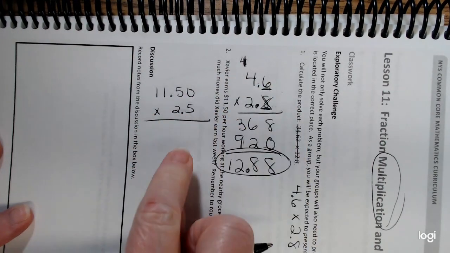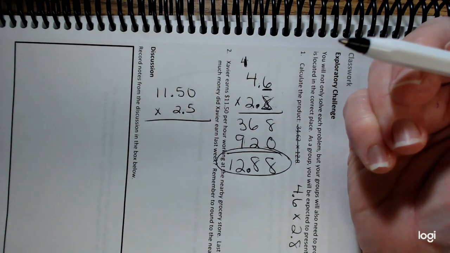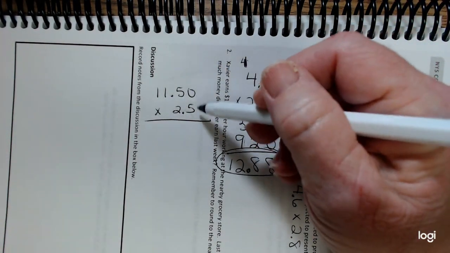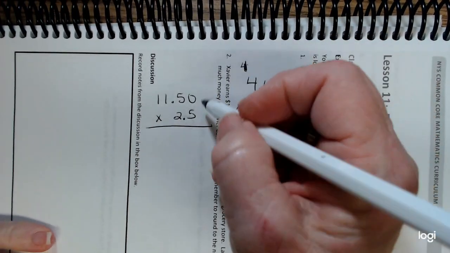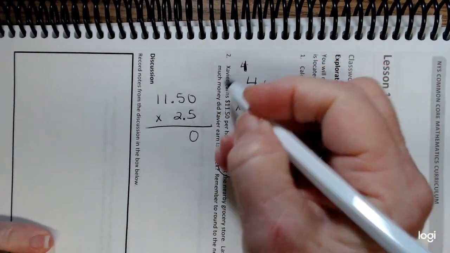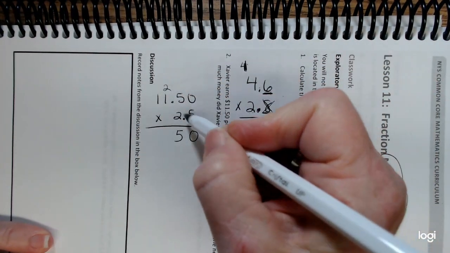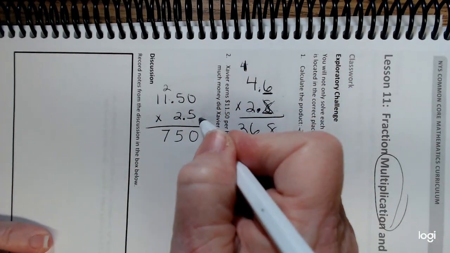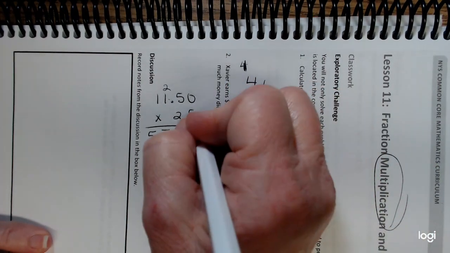Now you will notice I did not line my decimals straight up and down like I do when I add and subtract. We don't have to do that when we multiply. Okay, we just multiply, we line the numbers up. We start here with the 5, remember? And we do 5 times 0 is 0. 5 times 5 is 25. 5 times 1 is 5, plus 2 more is 7. And 5 times 1 is 5. Okay, so I'm done multiplying by the 5.